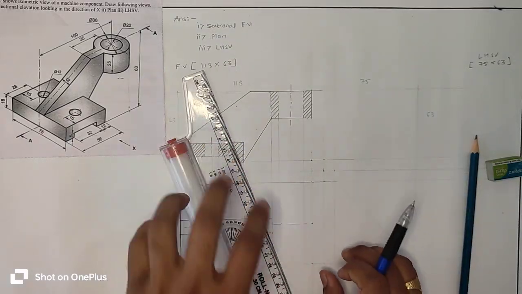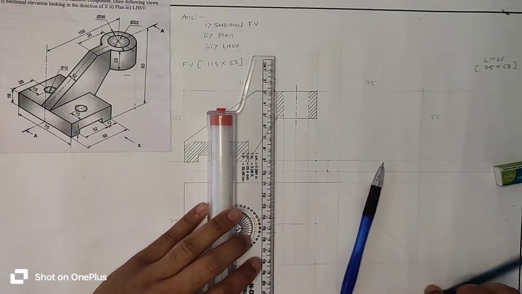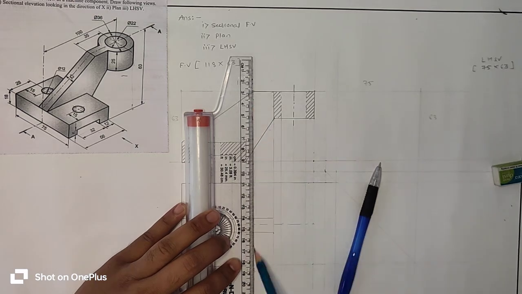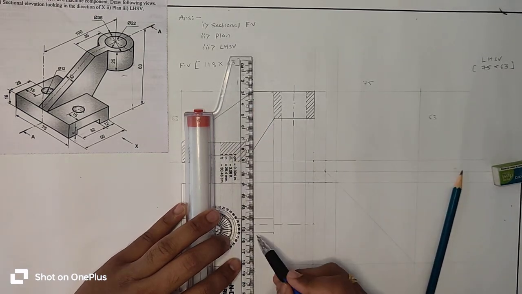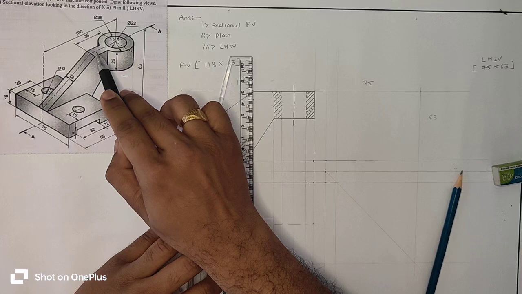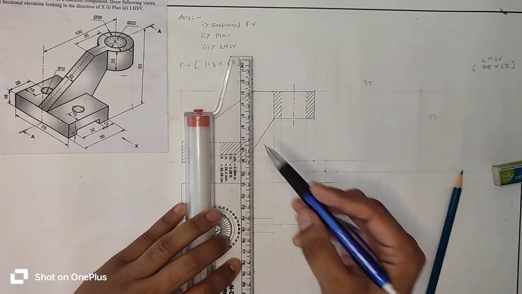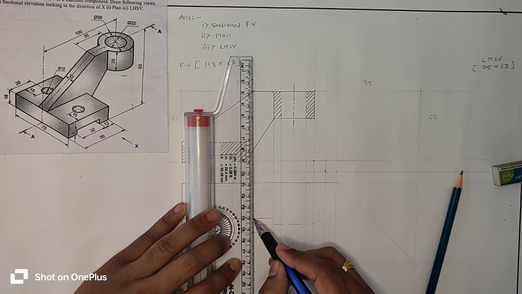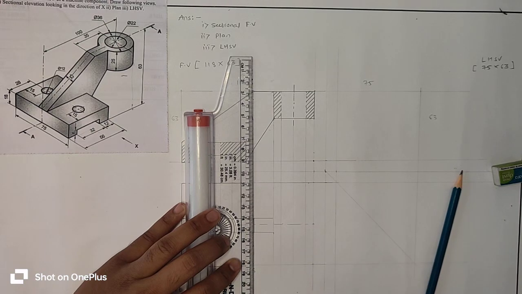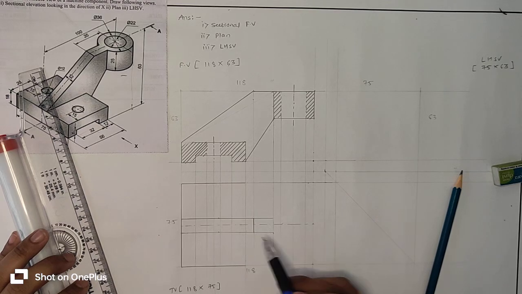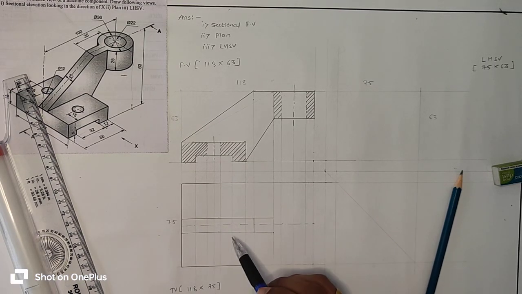Now we will take projection of this point also. And as this is a rectangular part and this is the inclined rectangle, the plane changes. So if the plane changes, then we have to draw this dark line. So this is the stiffener, top view of the stiffener.